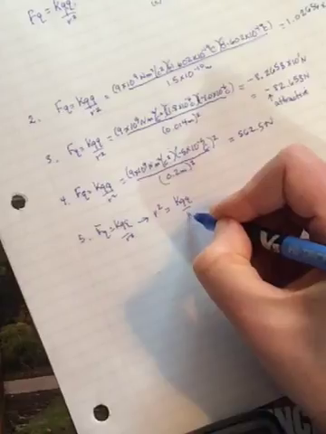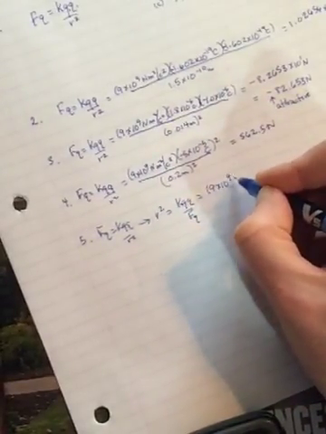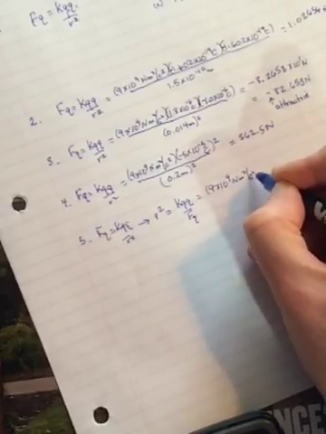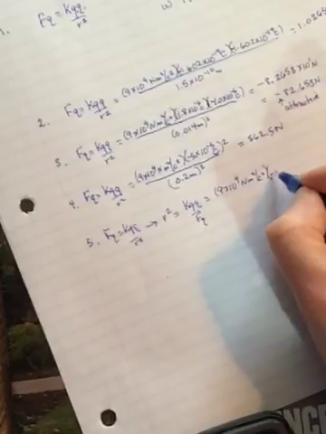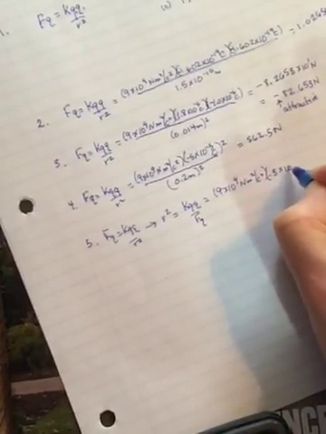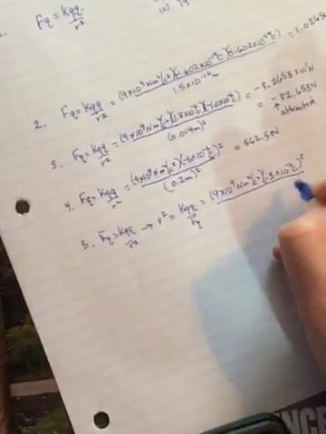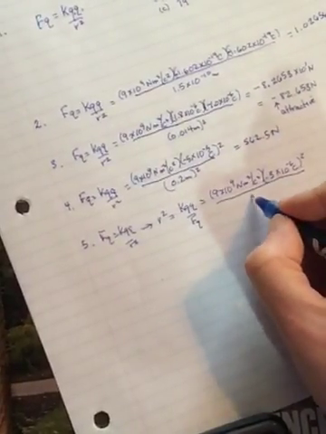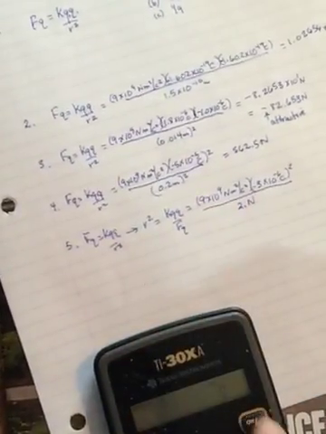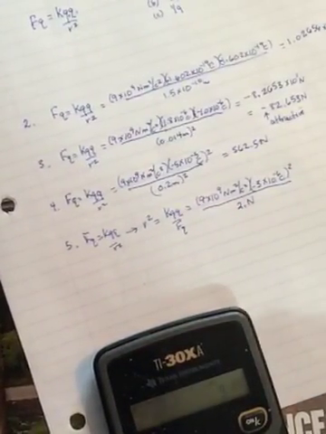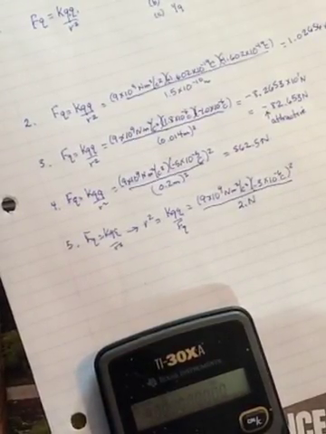So kQQ over F. So 9 times 10 to the 9th newton meter squared per coulomb squared. It said that each charge was -3 microcoulombs. So again, times 10 to the -6, and that gets squared. And it says the force is 2 newtons. So 3 squared is 9.